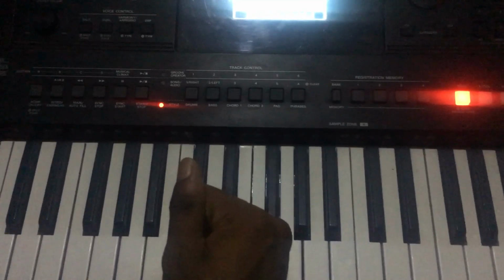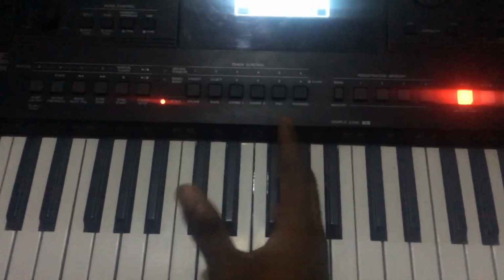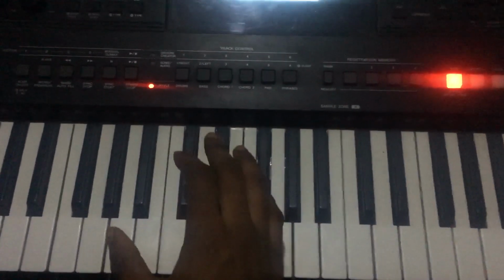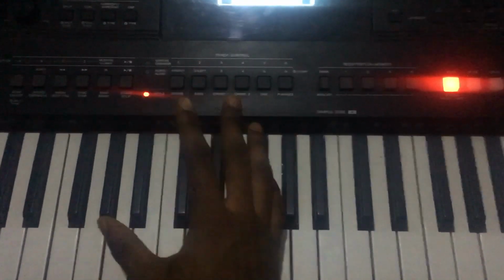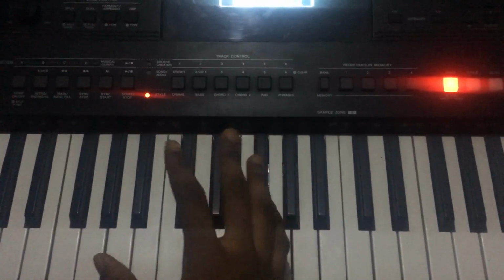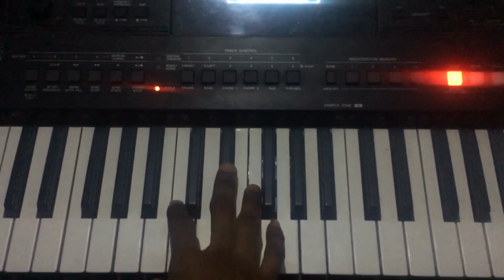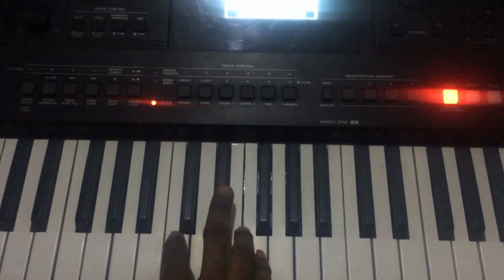One thing I always believe in is practicing more. When you practice more, people will say that you use a longer time to play the keyboard, but when you practice more, you become perfect at it, and you use a shorter time to learn the keyboard. So I want you all to practice this.